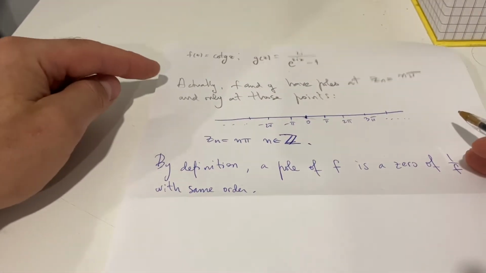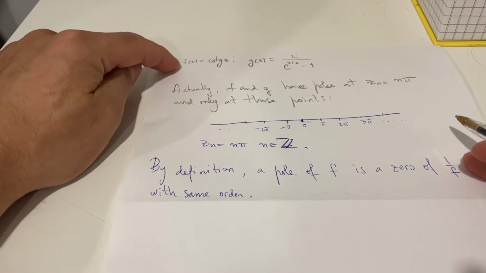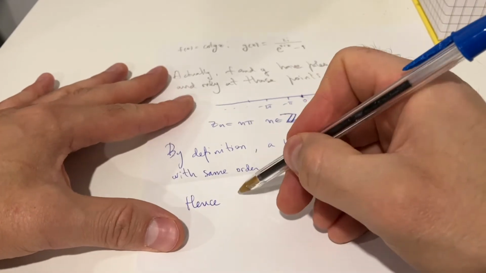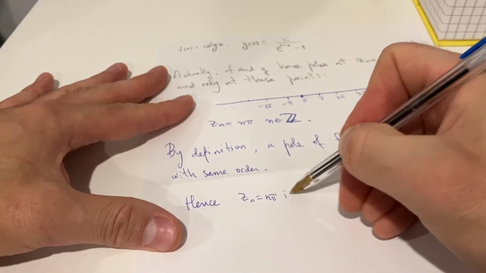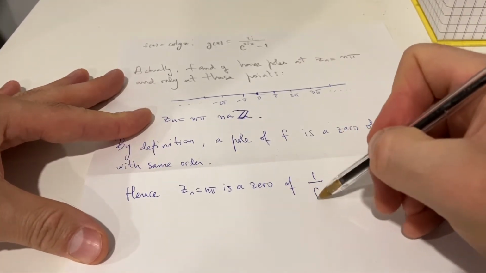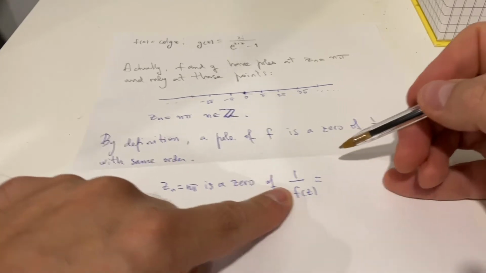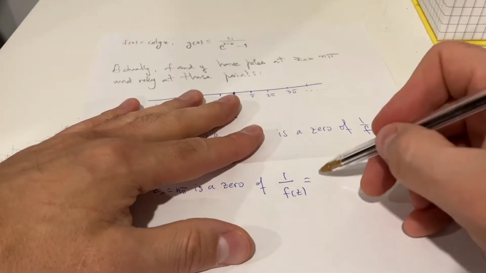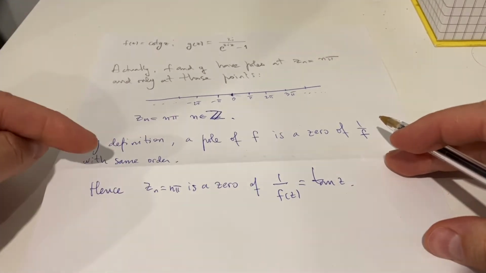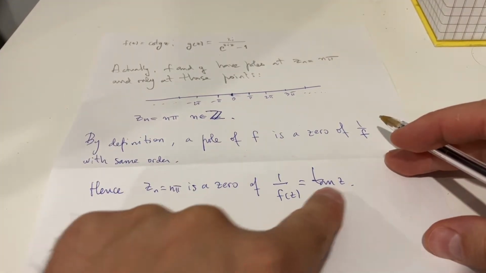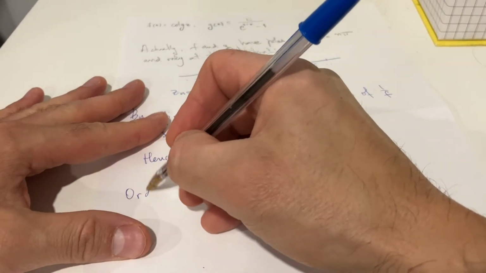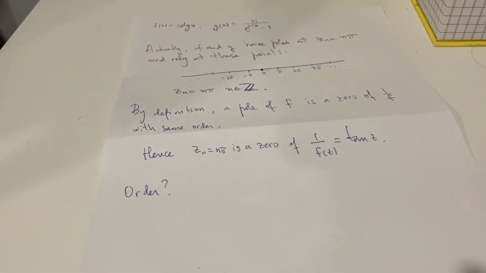Okay, so we're gonna find indeed the zeros of 1 over f. It's much easier. Hence zn equal n pi is a 0 of 1 over f of z. Now 1 over f of z obviously is the tangent of z, right? Because f of z is the cotangent of z. All right, so zn is a 0 of the tangent. Now that's plain, it's obvious. Question is, what's the order? What's the order of those zeros?